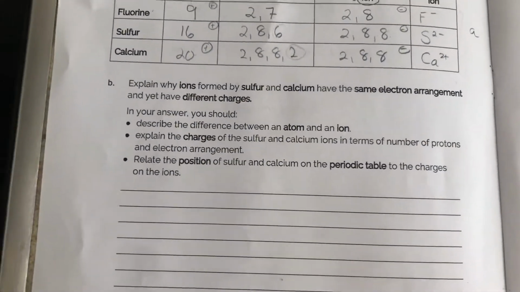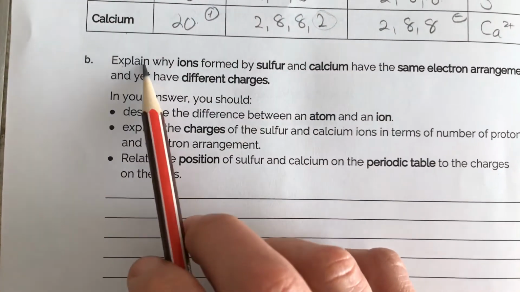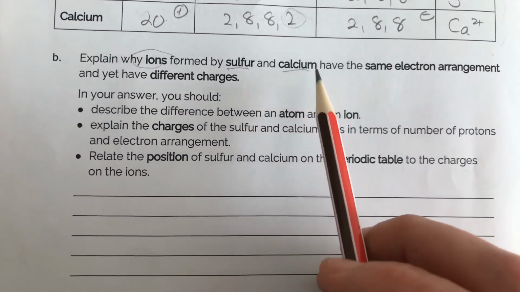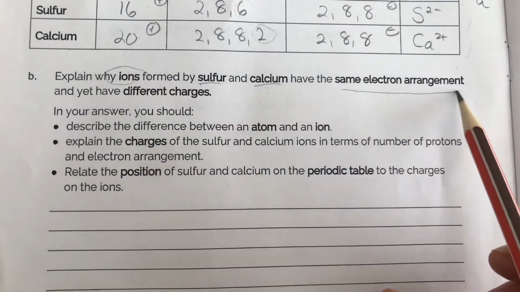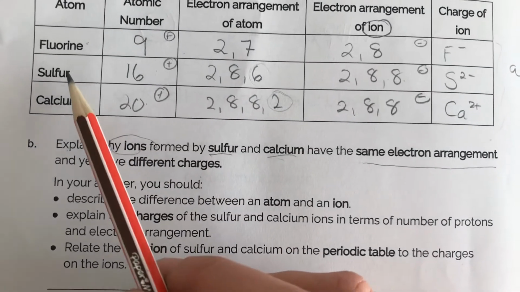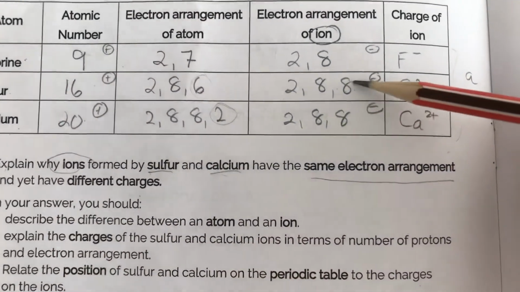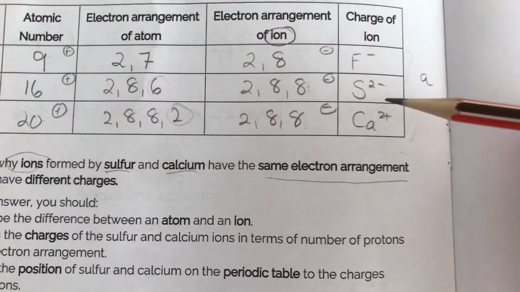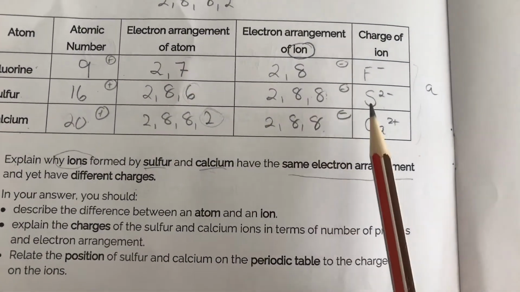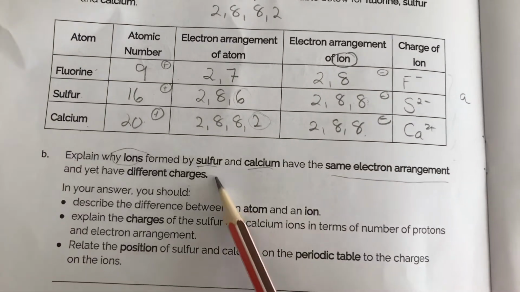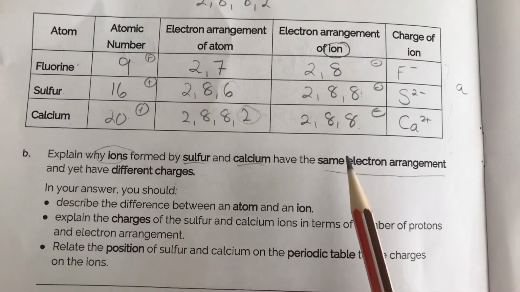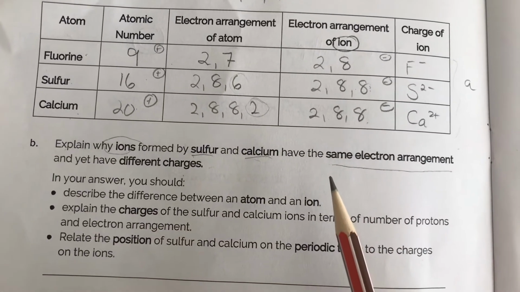Looking carefully at this question, we have to look at explaining why the ions formed by sulfur and calcium have the same electron arrangement and yet have different charges. So let's look up here. Sulfur and calcium ions have the same electron arrangement and different charges. If you didn't have the same electron arrangement and different charges at this point, this would alert you to the fact that you have made an error up in the table. So make sure that everything is consistent.